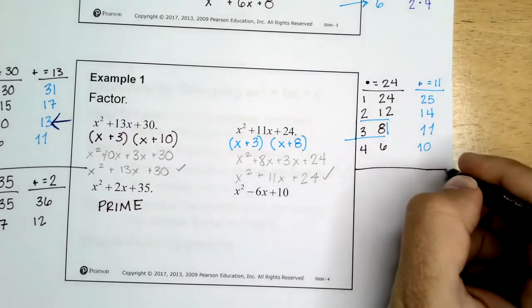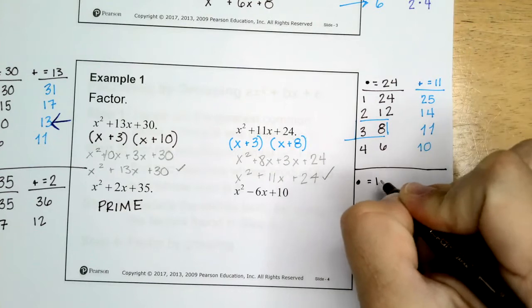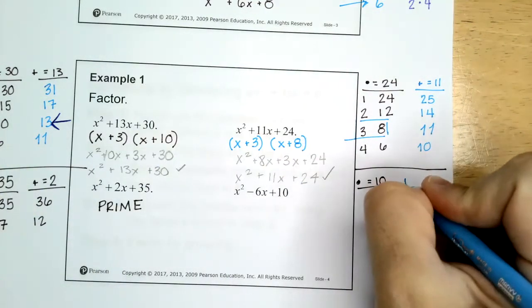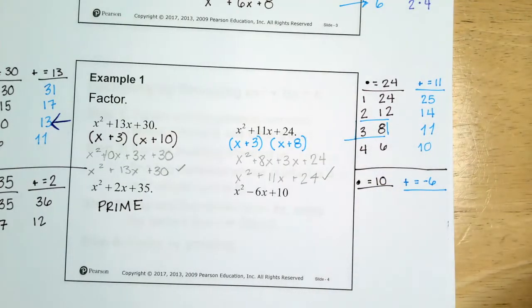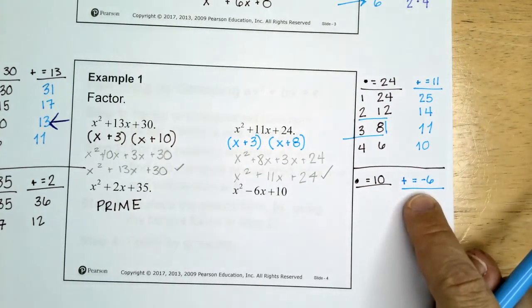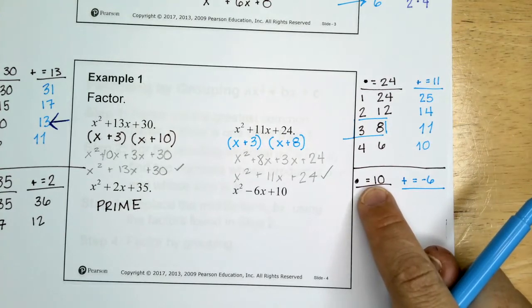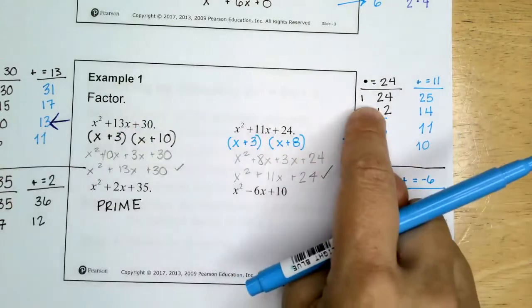Next one. We need this to multiply to 10, and we need it to add to -6. So this is a new one. For this one, we need to add to get a negative number and multiply to get a positive number. So for all of these, our factors could only be positive.